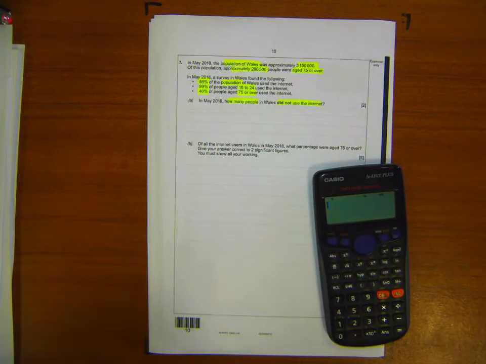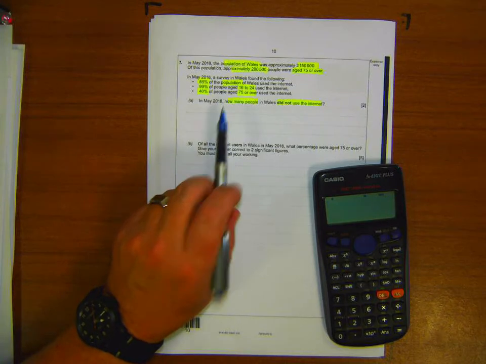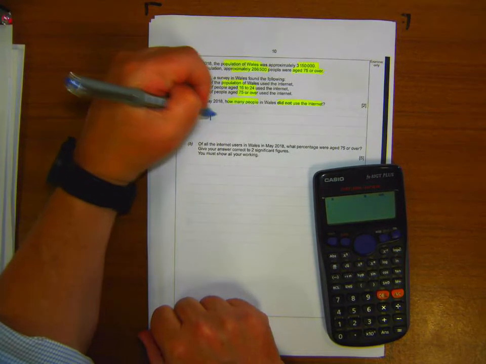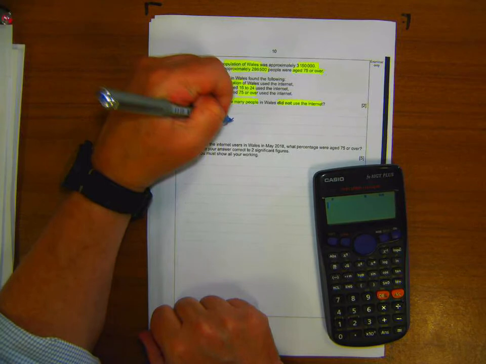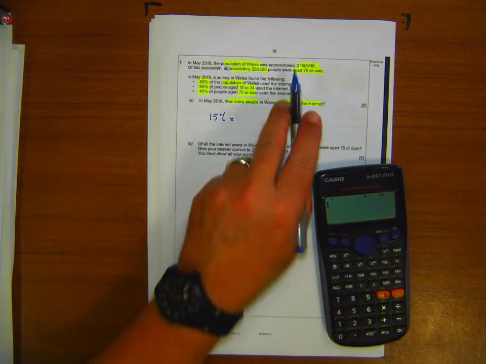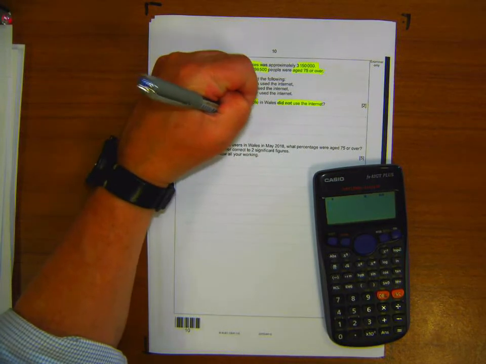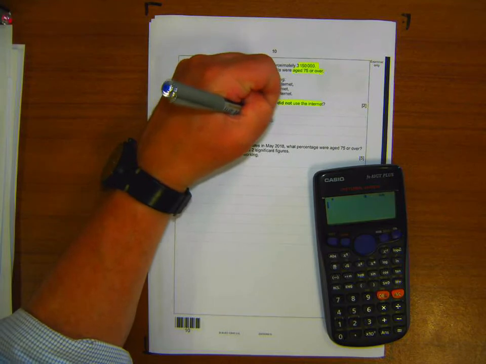Okay, so if 85% of the population used the internet, 15% did not use it. But 15% of what number? The whole population. Yep, so which number is that, Scarlett? The top one, yeah, 3,150,000.